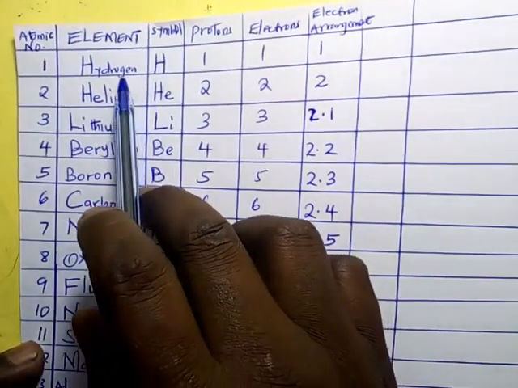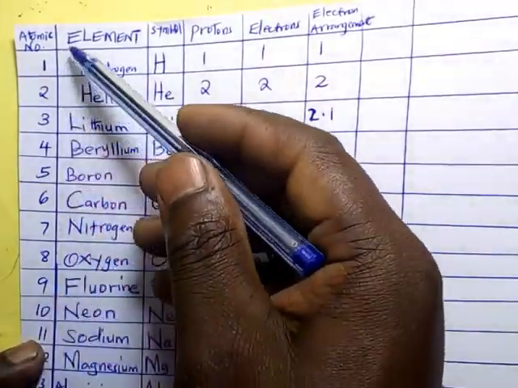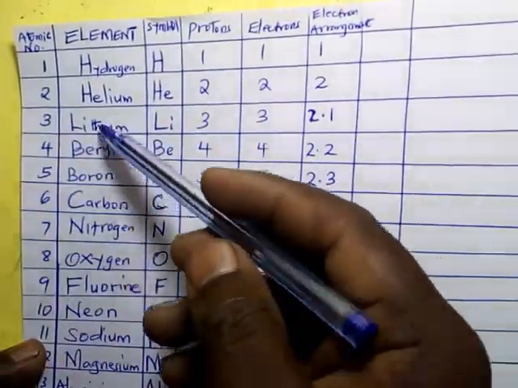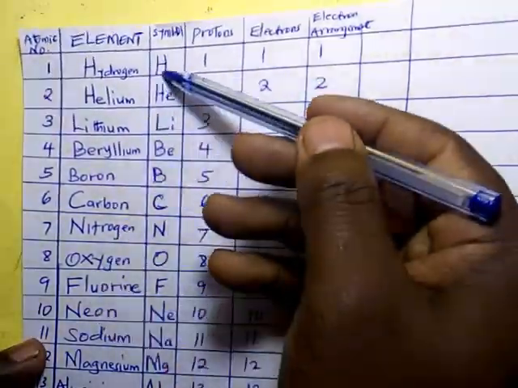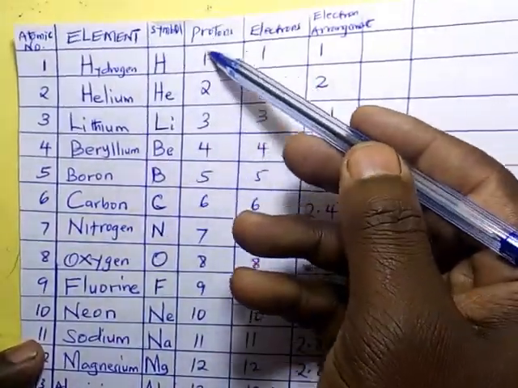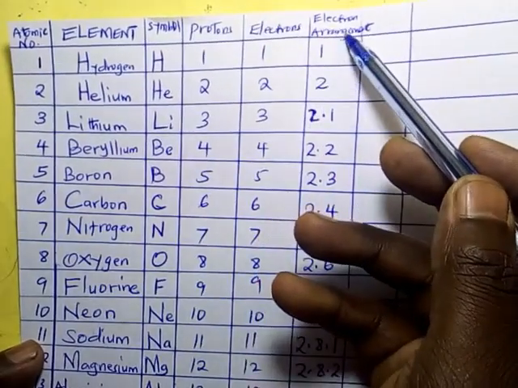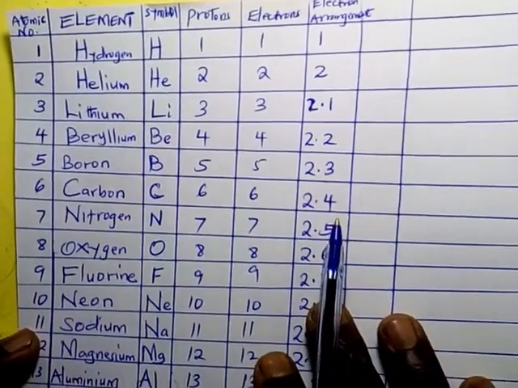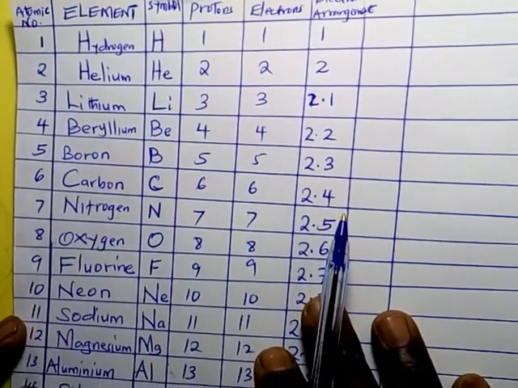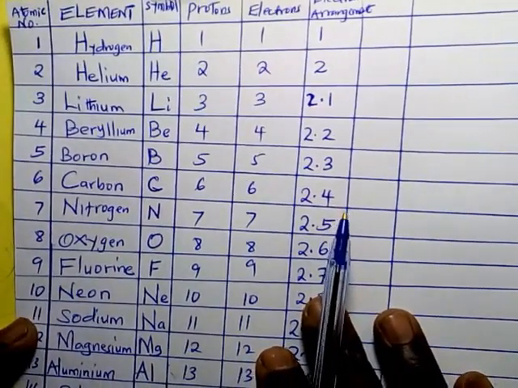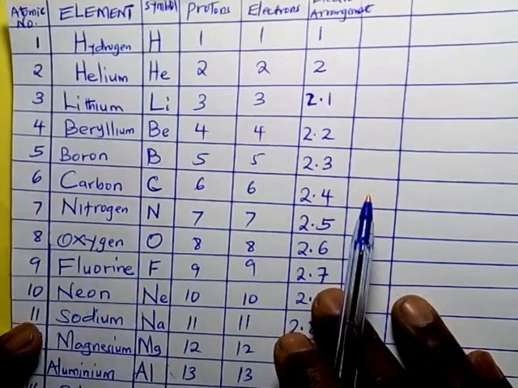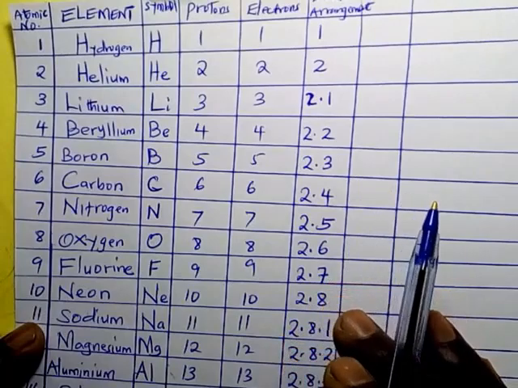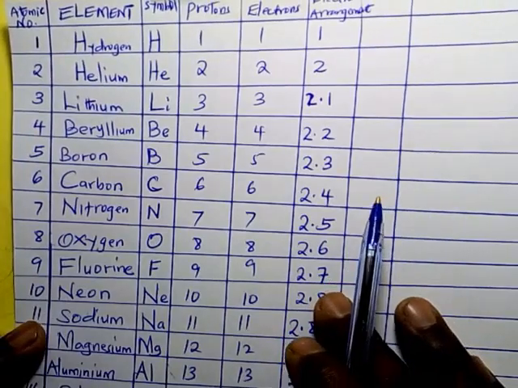Here I have a table that contains the first 20 elements, atomic number 1 to atomic number 20. I have the name of the element, the symbol of the element, the number of protons, electrons, and electron arrangement. We call it electron configuration. The reason why I have this is that I want to show you how to get the valence of an atom, of an element. That is very important for you to know.